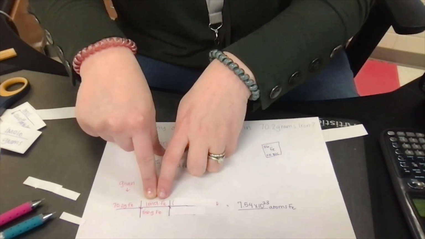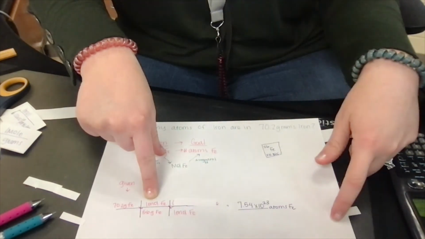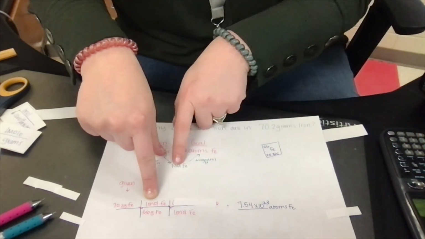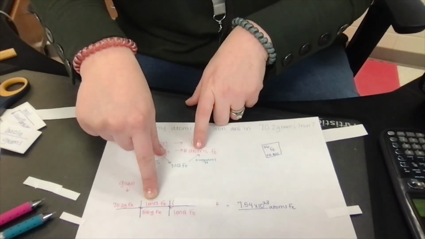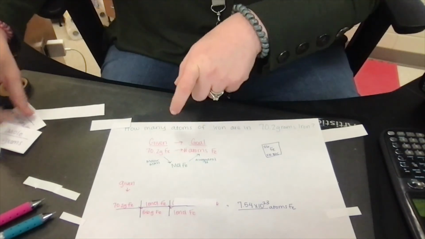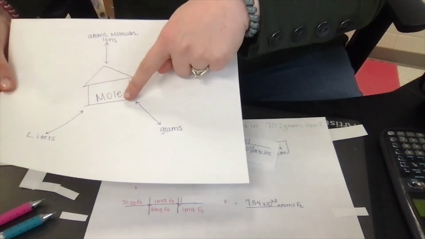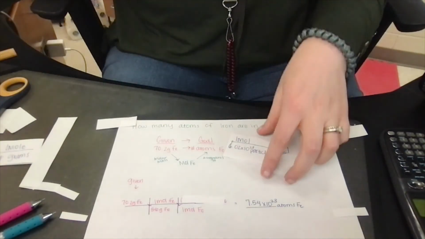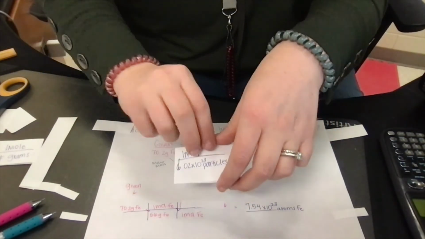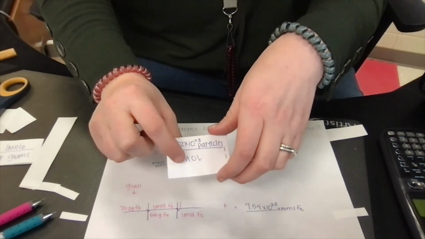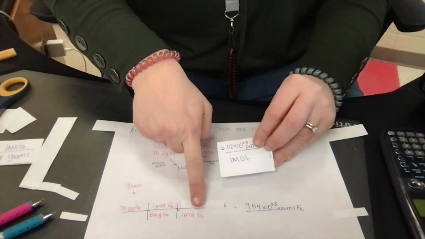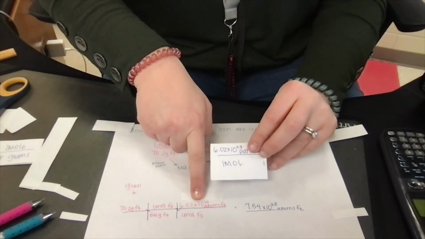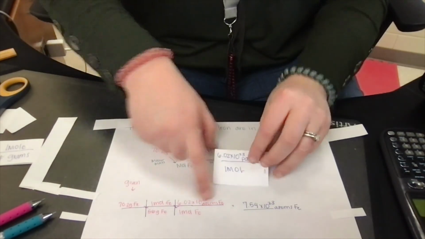So since moles is on top, that means we're going to put moles on bottom. So the last place we're trying to get to is back up to atoms. So that's where I said that we are going to use Avogadro's number, because once we got to mole, now we're in the middle. We need to go up to Avogadro to get to atoms. So I'm going to use the version of this card that has mole on bottom, 1 mole. I'm going to use 6.02 times 10 to the 23rd so that I can get to atoms.